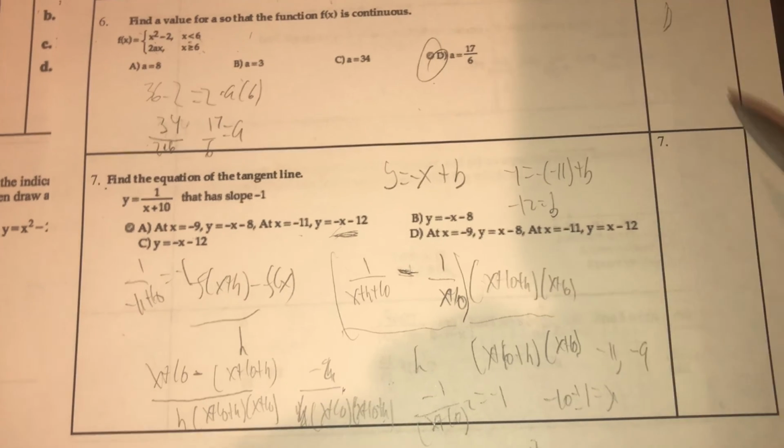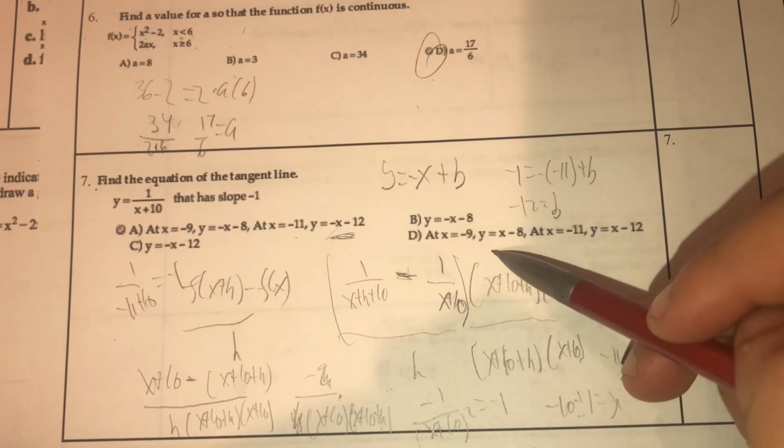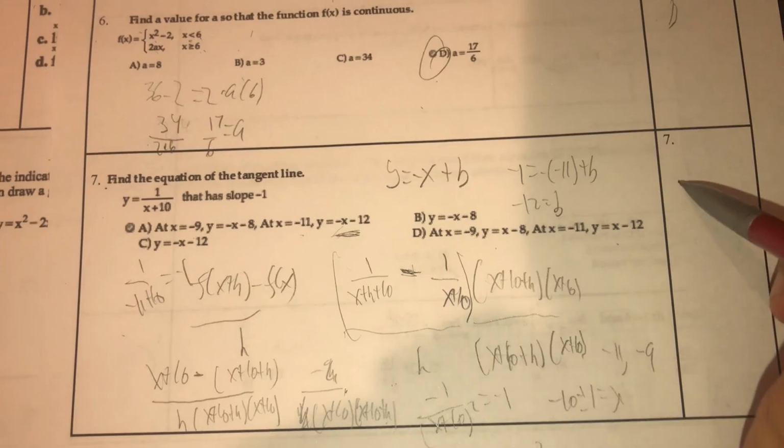But at this point, we can just find out that these two don't have a slope of negative 1. So yeah, it has to be A.